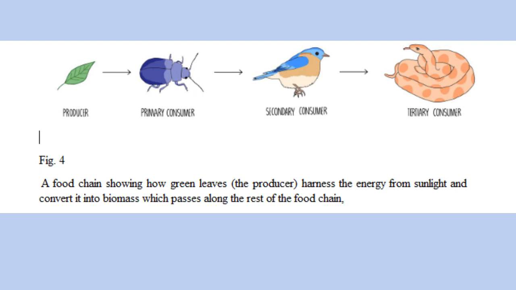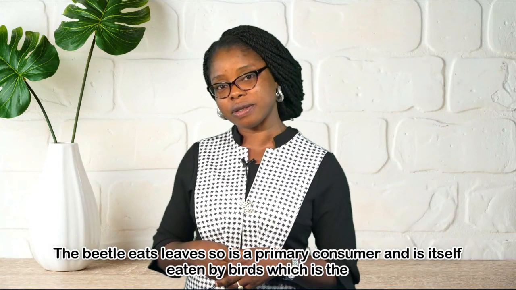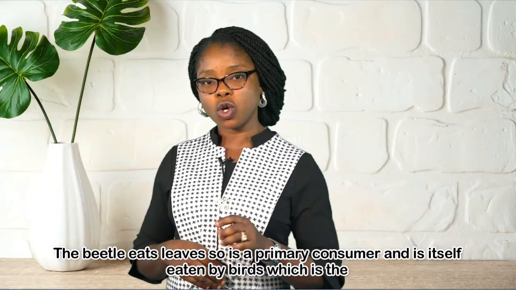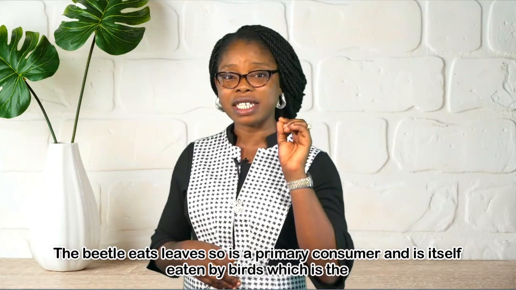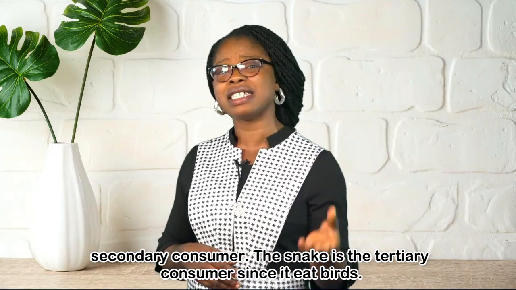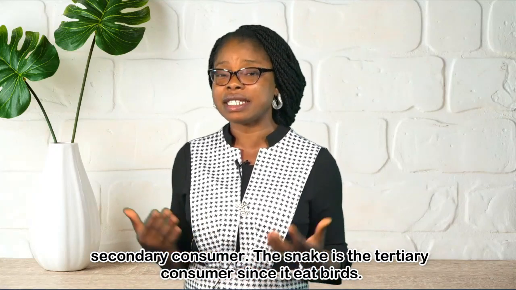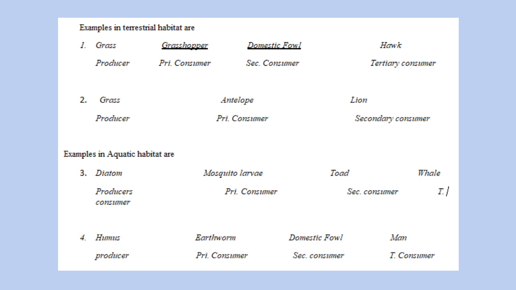A food chain showing how green leaves, the producer, harness the energy from sunlight and convert it into biomass, which passes along the rest of the food chain. The beetle eats leaves, so it is a primary consumer and is itself eaten by birds, which are the secondary consumer. The snake is the tertiary consumer since it eats birds.